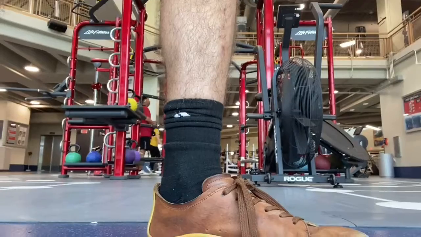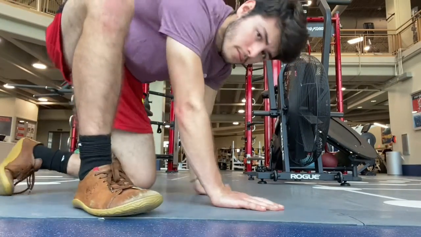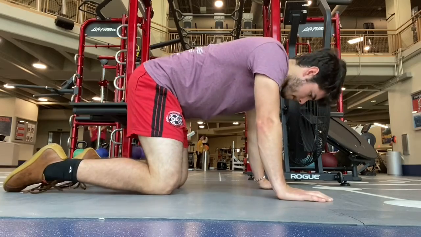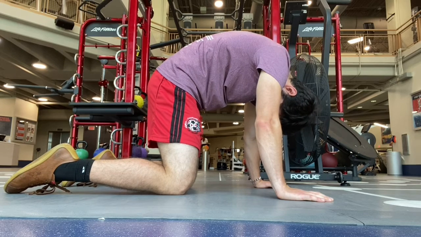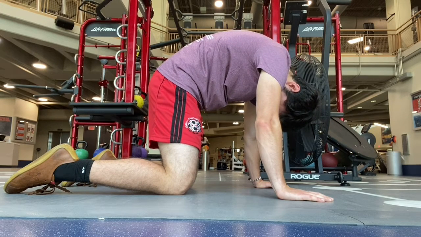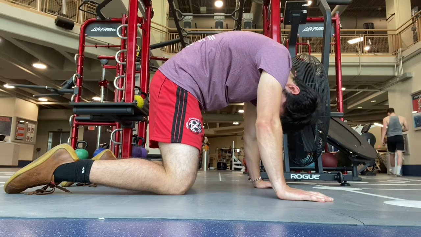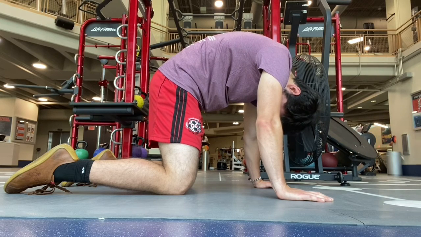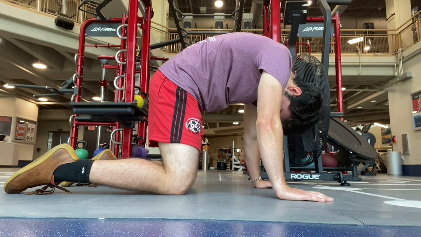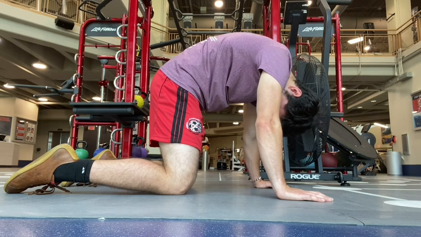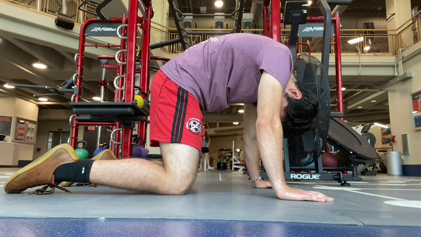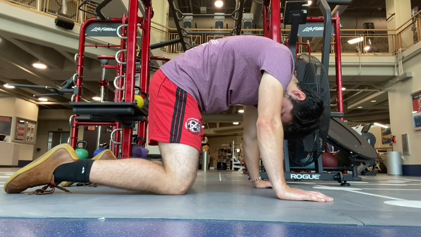All right, last stretch of the day, and you're out of here. Cat camel stretch on floor, so quadruped position, knees under hips, arms under shoulders, simply lumbar extension, lumbar flexion. So pulling the belly button up to the ceiling, hunching over. Kind of like a cat hissing, head down as well. After 30 seconds of that, you're going to switch to extension, kind of like a camel hump. Look up, bring the belly button towards the floor, and hold it.